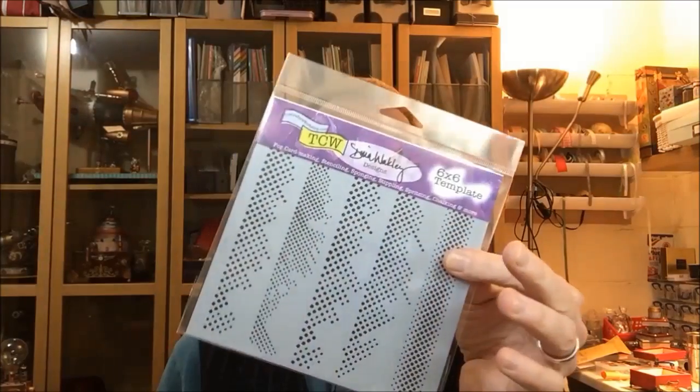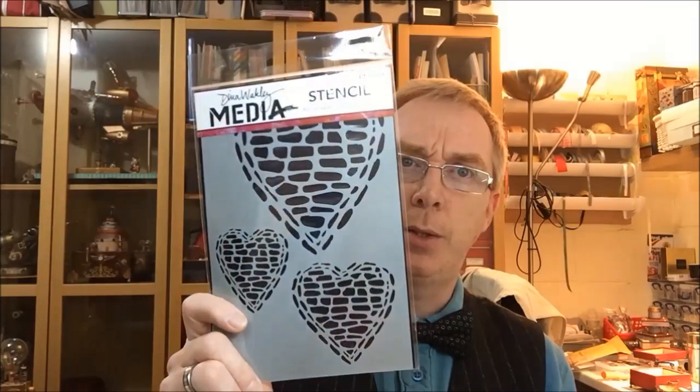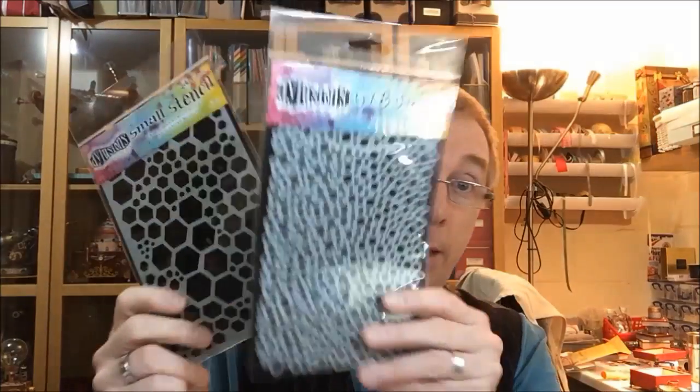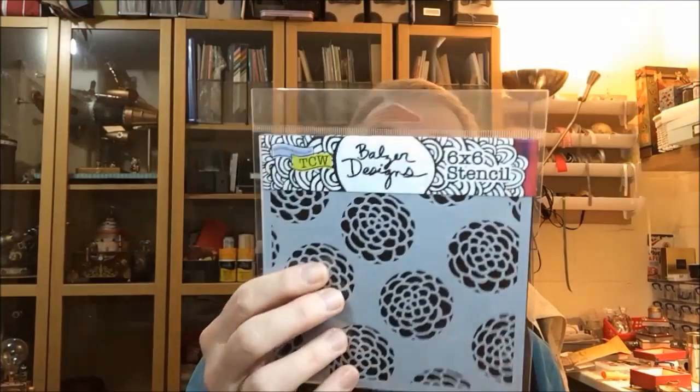Borders, a Dina Wakley one, so Dina Wakley for TCW. Another Dina Wakley stencil that I picked up from Diane Reevely's store over in Harrogate, Art from the Heart. And a couple of other stencils which I didn't have before. And I've also got a Julie Fei-Fan Balzer one called Mini Scallop Flowers, which I'm also going to be using fairly soon.